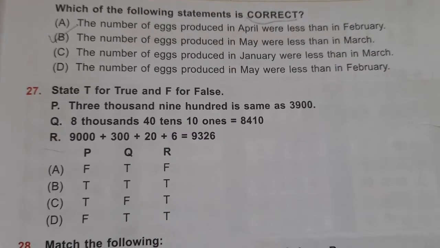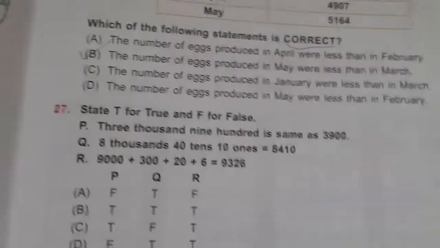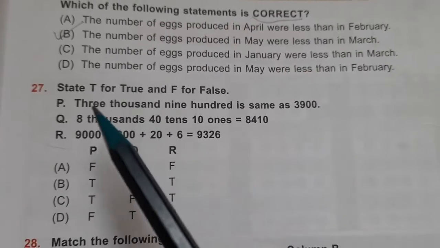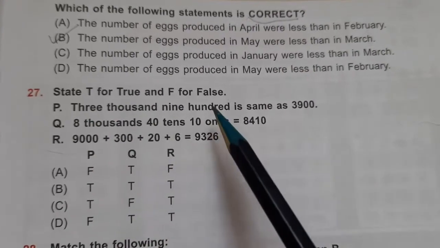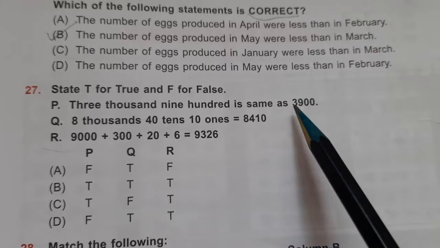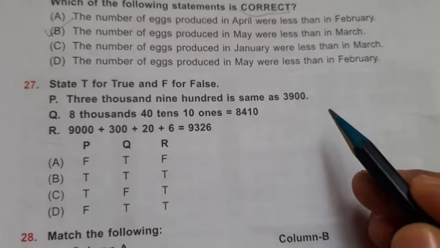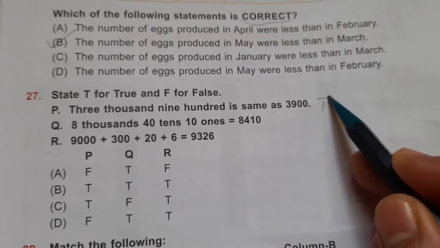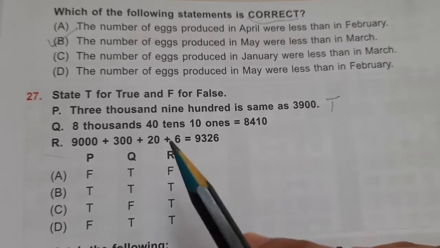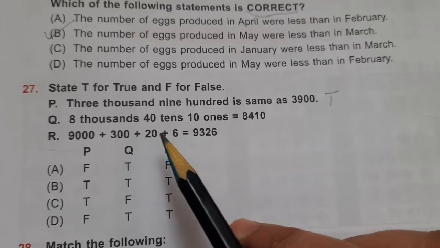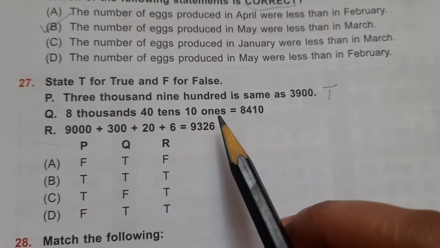Question number 27. State T for true and F for false. 3900 is the same as 3900. Yes, this is true. So let's put a T over here. 8 thousands, 40 tens, and 10 ones.